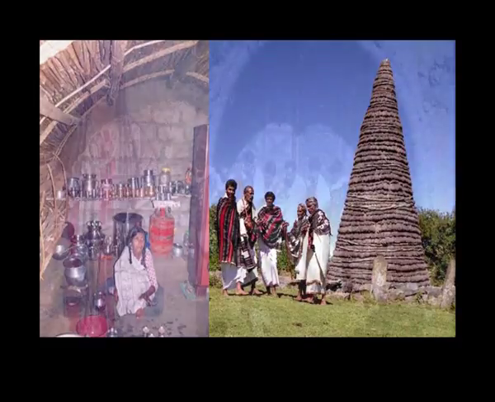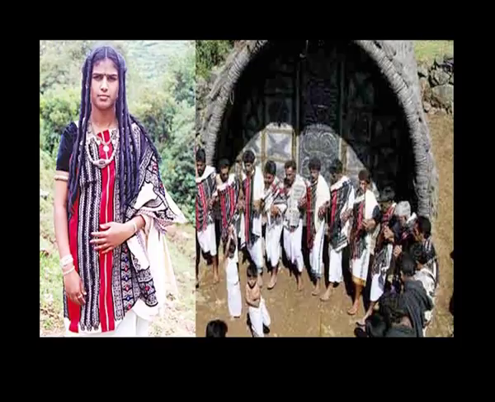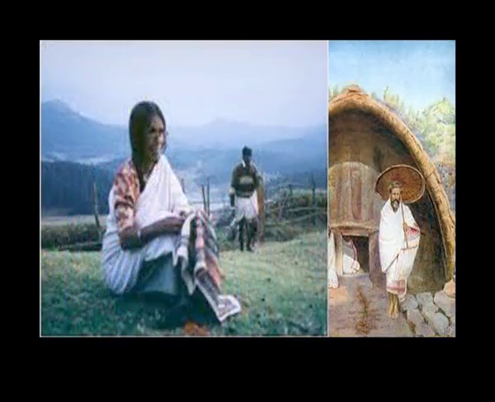When a girl is married to a boy, naturally, she is married to all the brothers. She has to go to her husband's family and cohabit and bear children for all the brothers.